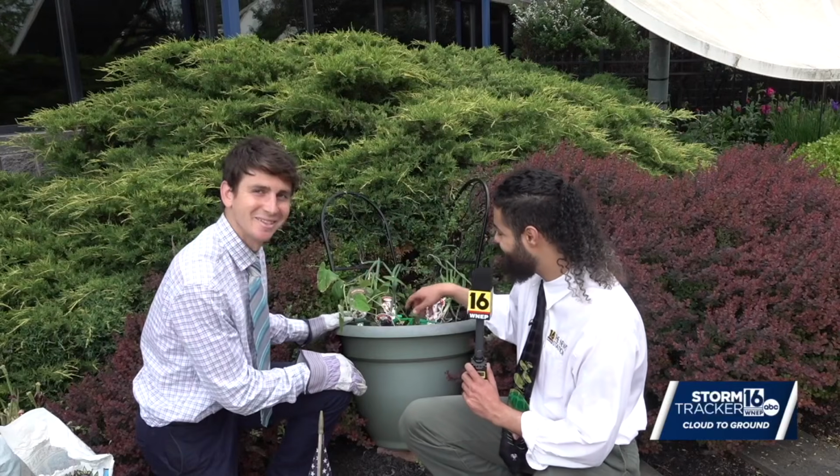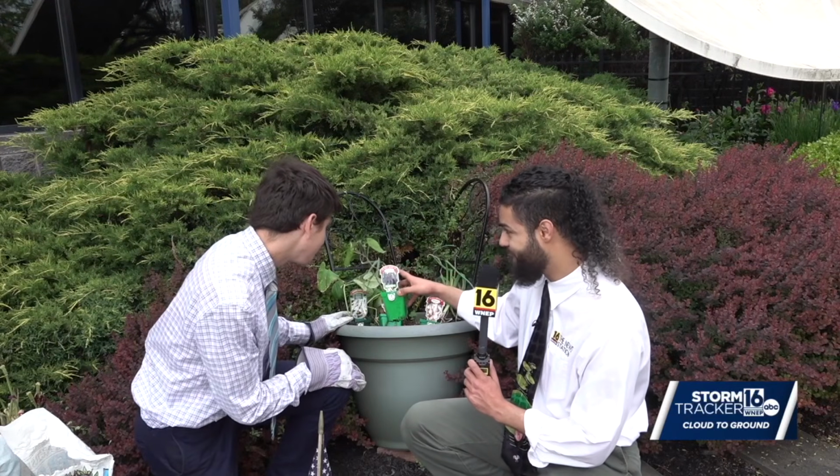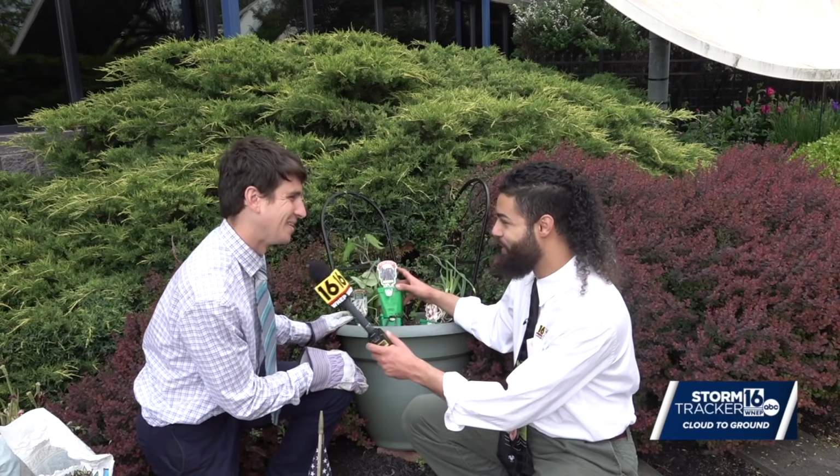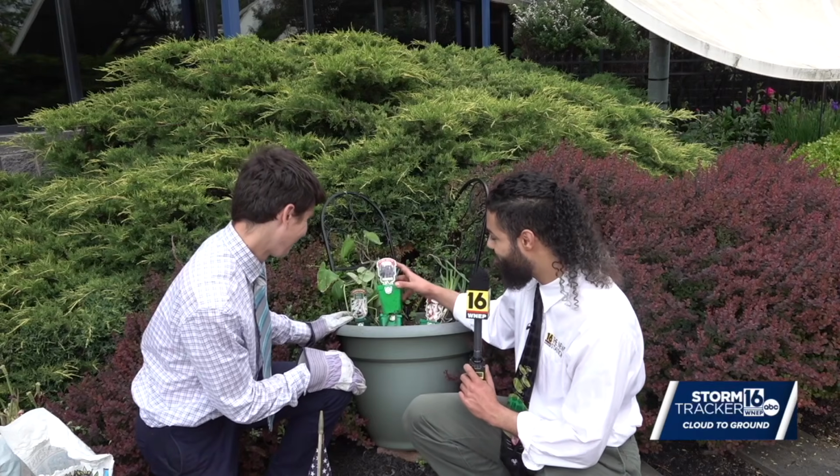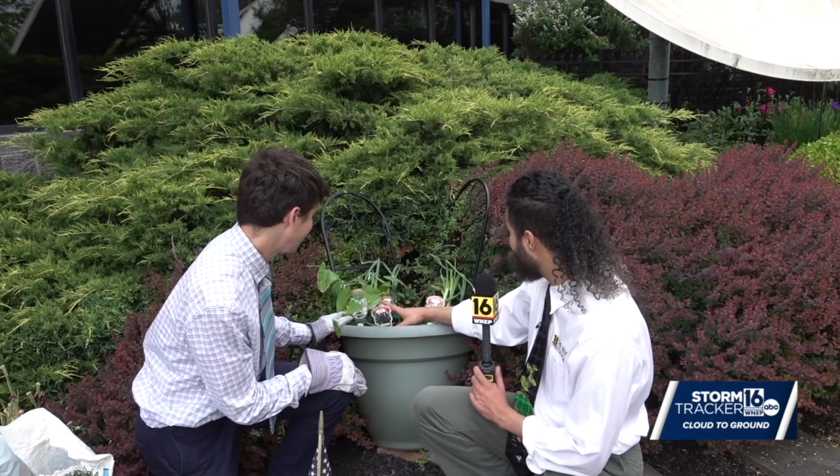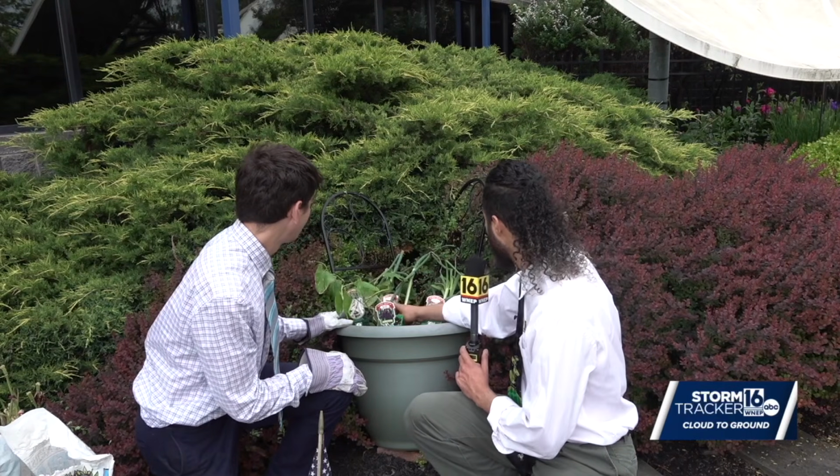So we got the dragon tongues again. We got purple queen beans. Purple queen. Okay. Which are these dark purple color. And we also have, I don't know where they are, they might be over in the other pot, but we have yellow beans too.